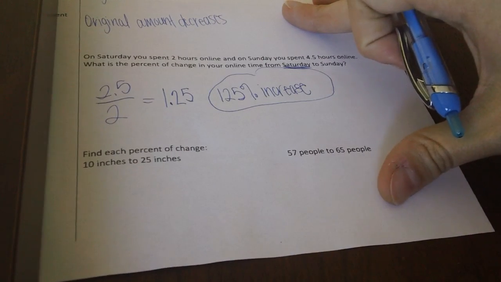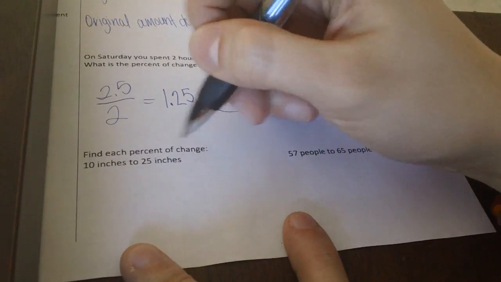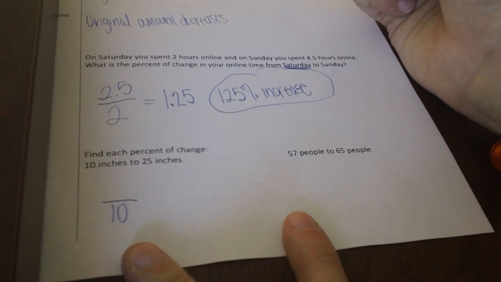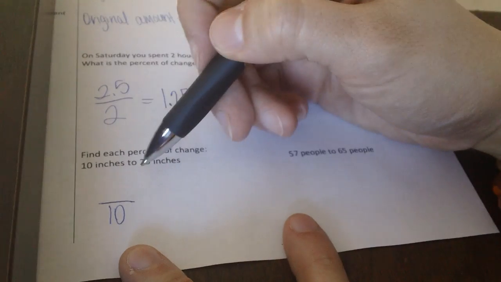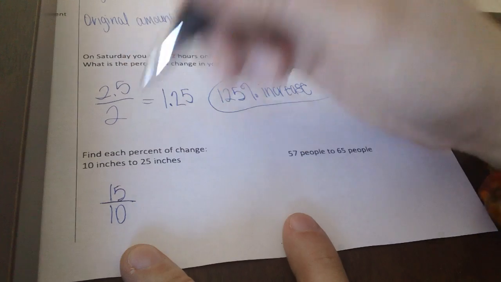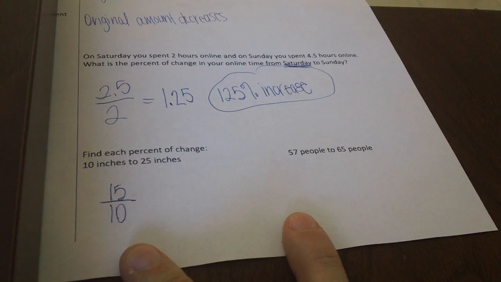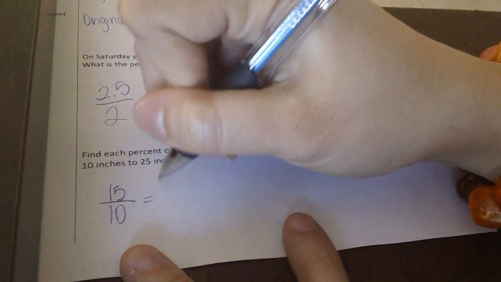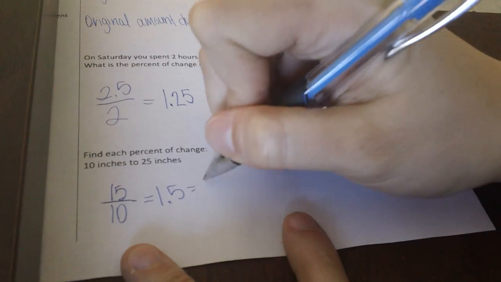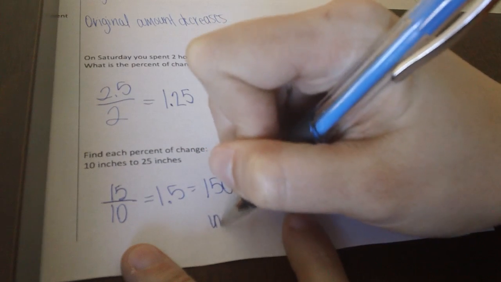Let's try the second one. Find each percent of change from 10 inches to 25 inches. Well, the 10 is our original, which we always divide by the original. And going from 10 to 25, that's a change. We're adding 15, so it's a change of 15. 15 divided by 10 is 1.5. So this is a 150% increase.